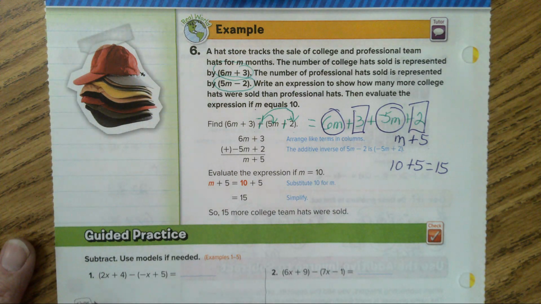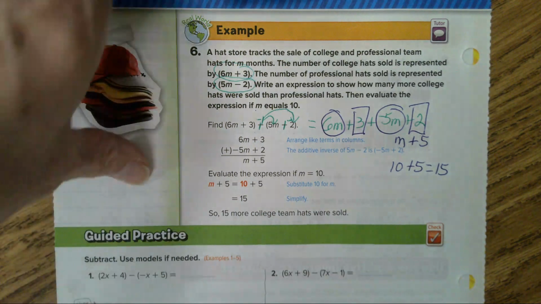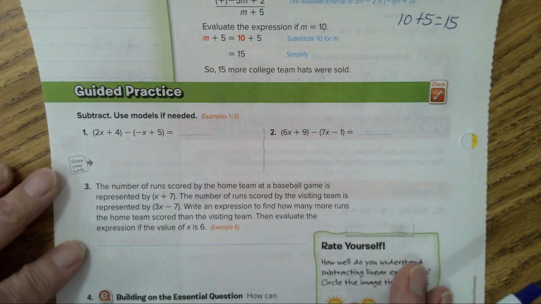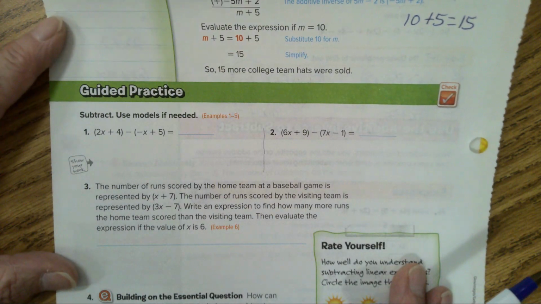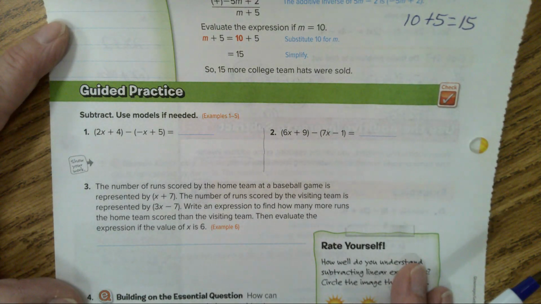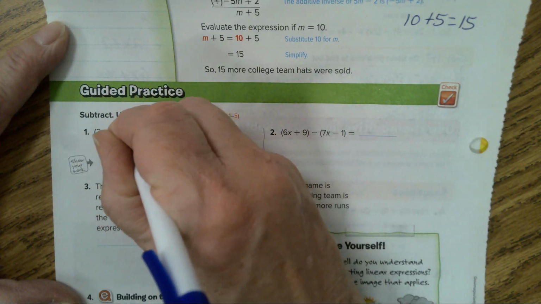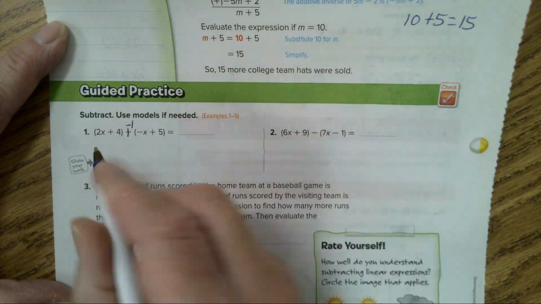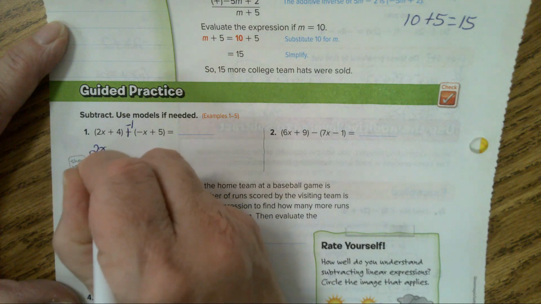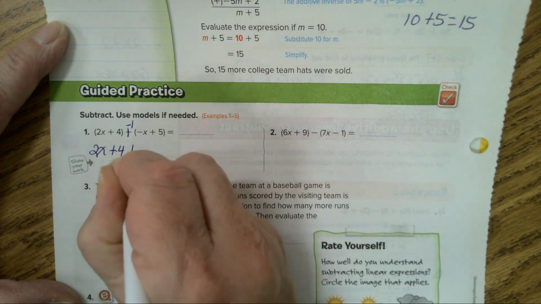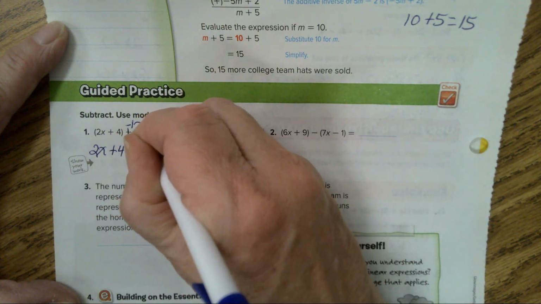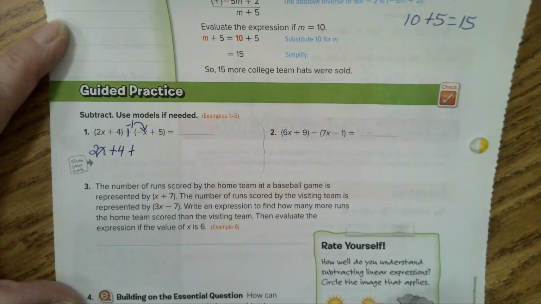Okay? Now, let's do the guided practice, and then I'll tell you what your homework assignment is going to be. All right, in number 1, step 1, get rid of your subtraction signs. Only one of them. Add the opposite. So 2x plus 4 plus negative 1 times negative x makes that, yes.